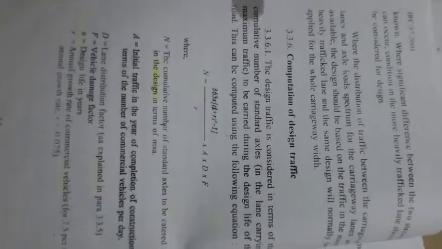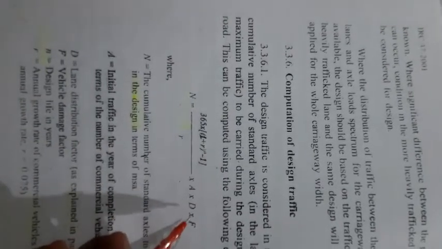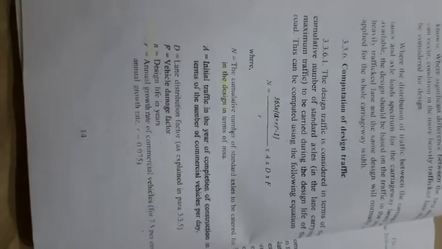For computation of the design traffic, we have this formula. N is equal to 365 into (1 plus r) raised to n minus 1, divided by r, into A into D into F. Here N is the cumulative number of standard axles carried for the design, in terms of million standard axles. The N value is always going to be in million standard axles. If you get any of the values, you have to divide by 1 million, so you get 1 million standard axles.